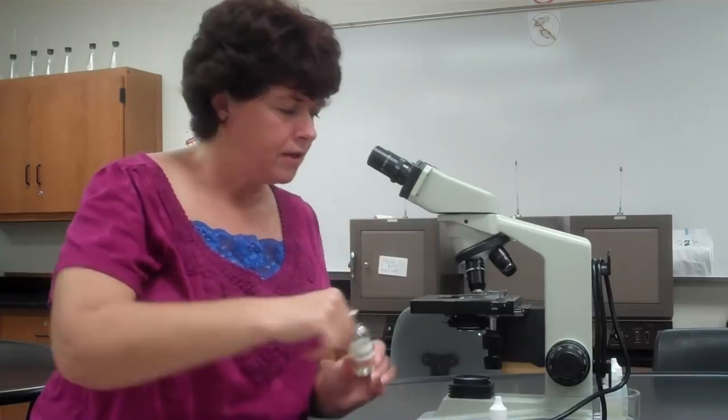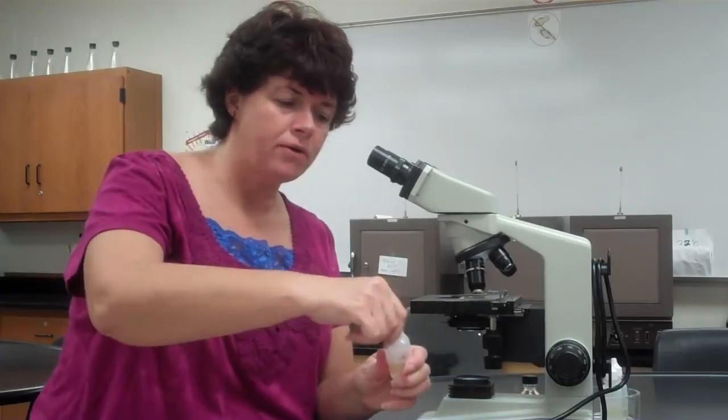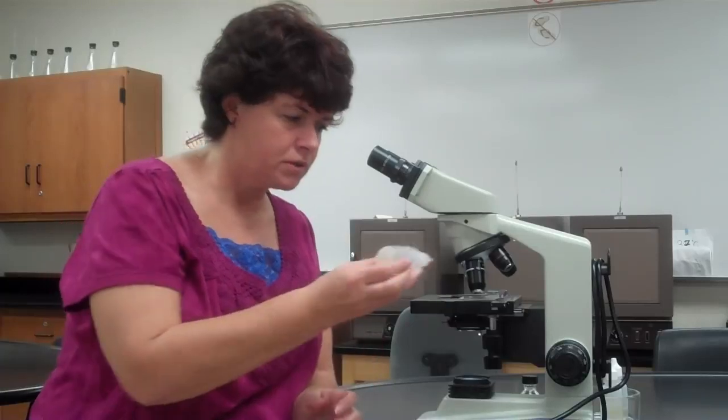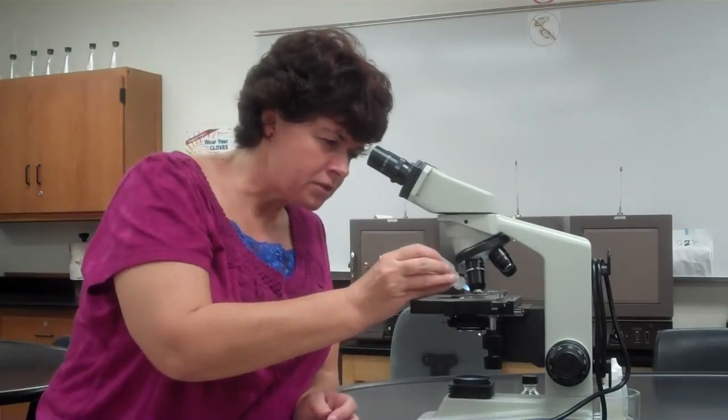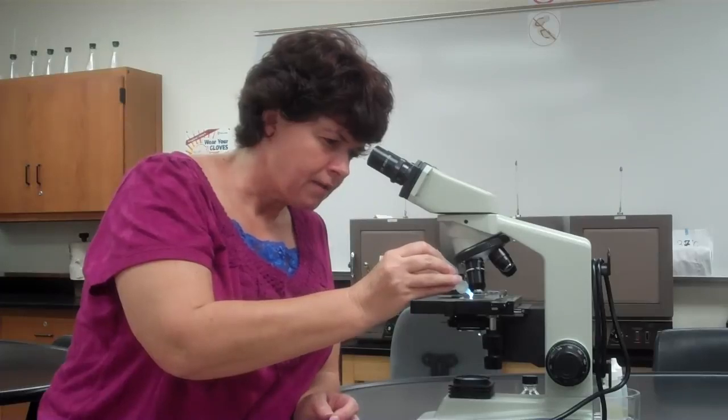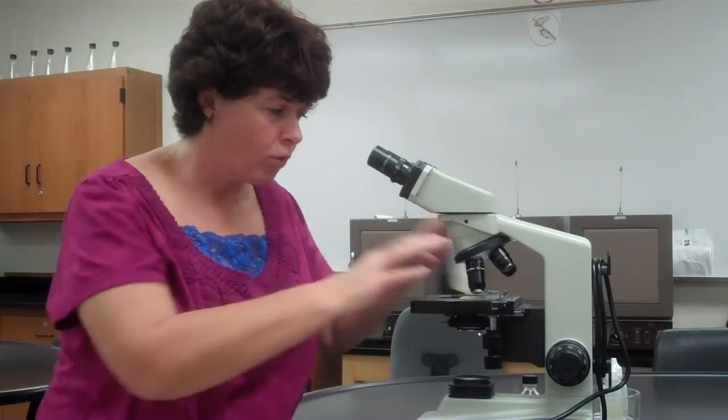If you use this, it's a dropper bottle, and you just squeeze a drop off. Doesn't matter which one you use. You put the smallest drop of oil you possibly can. Do not touch the slide with the actual bottle or the dropper, okay? Only let the oil touch the slide, and it'll pull it off the dropper.